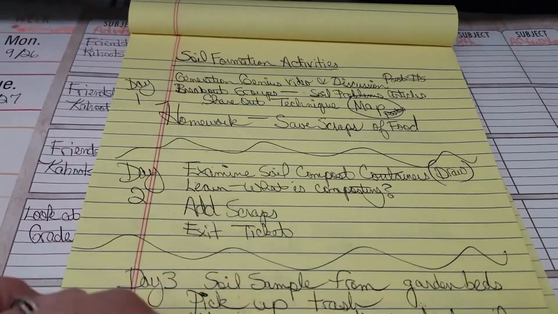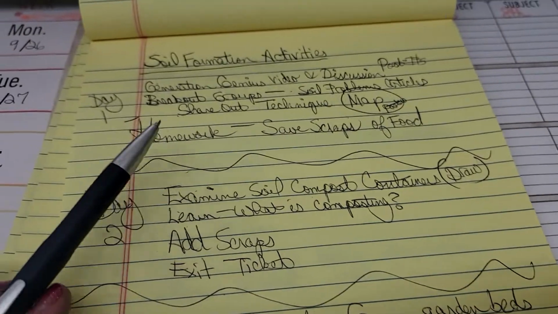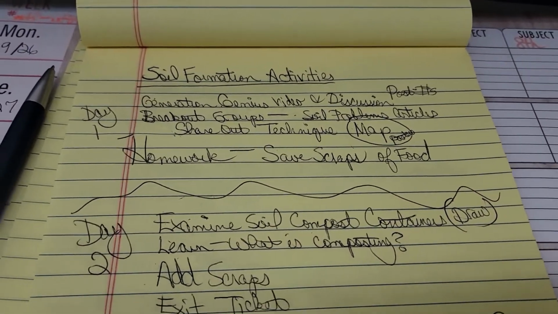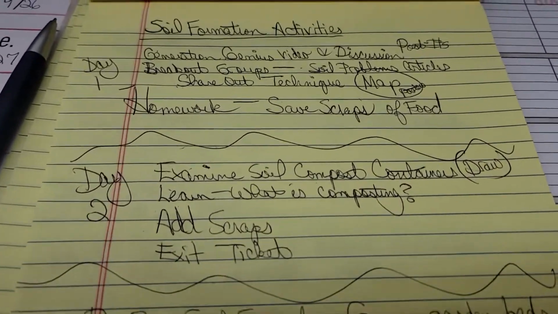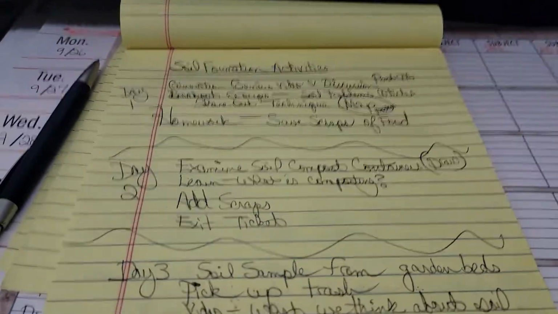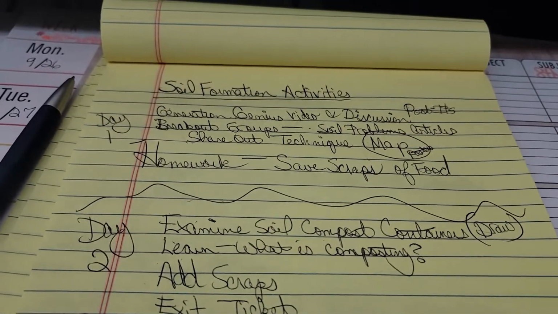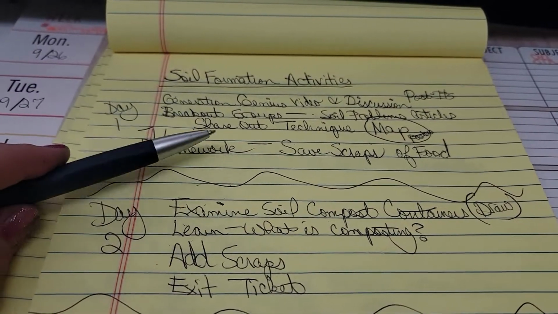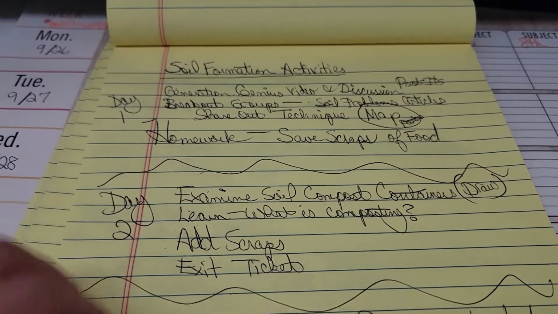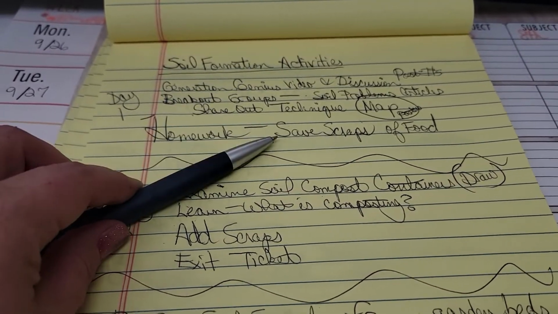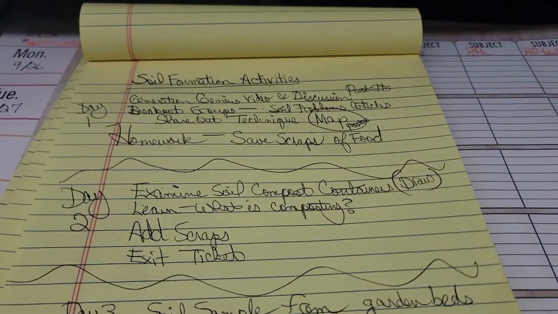Obviously, after I plan all of this, I'm going to enter it into my plan book in a simple way, and then I'm going to pull some of the resources that I need. I'll have to make copies, make things like my exit tickets. So it's a multi-step process, and I have to make a list for myself of each day's activities, what I'm going to need to do during my plan time or after school to make sure that I'm ready for the next day. All right, so that's my process.